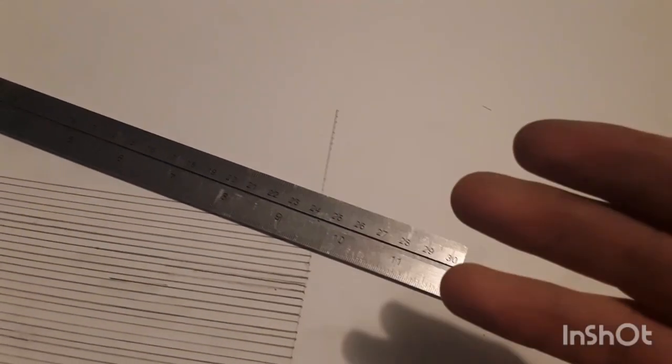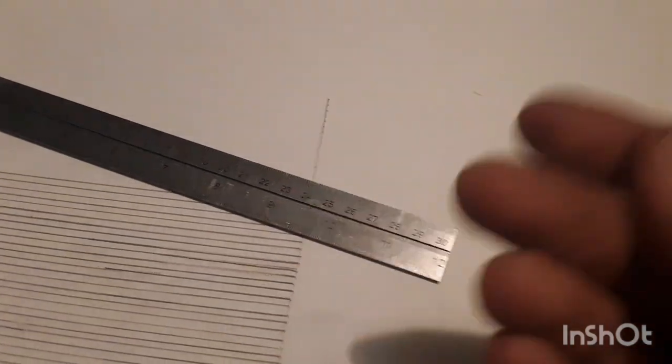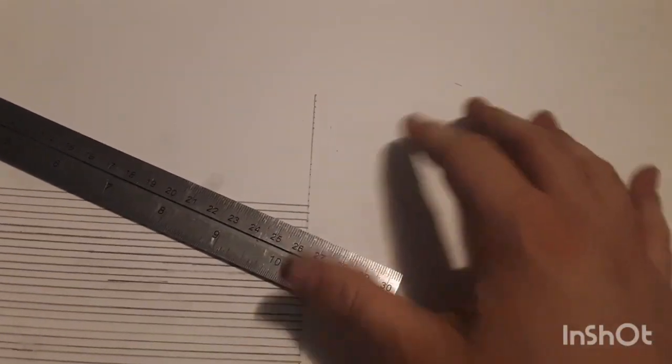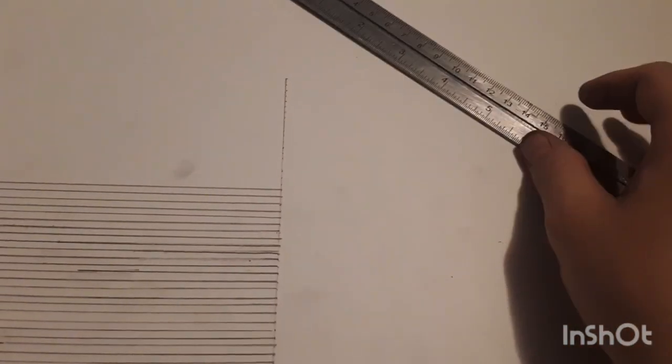Okay, now here I am doing, once again, one of the hardest things I've ever done, possibly in my life. As you can see, there is a bunch of line segments here.